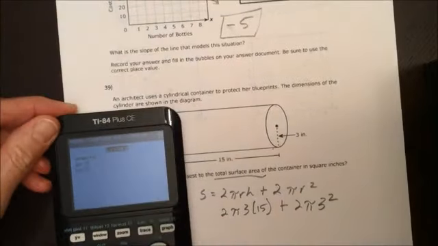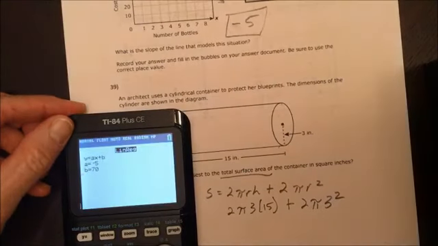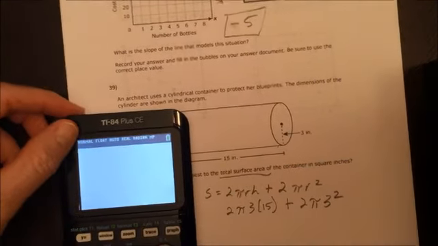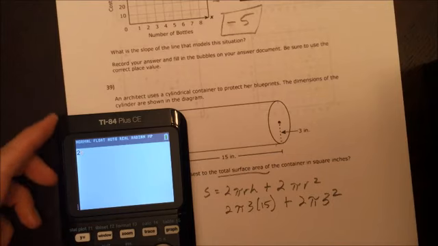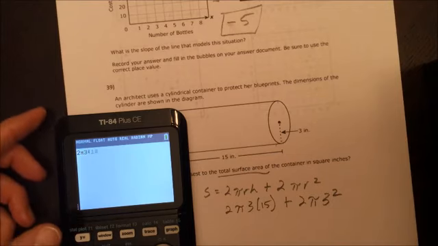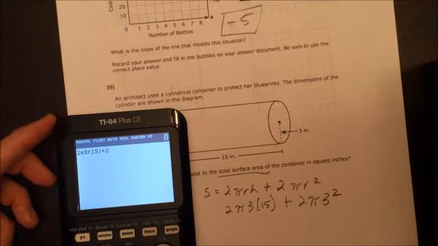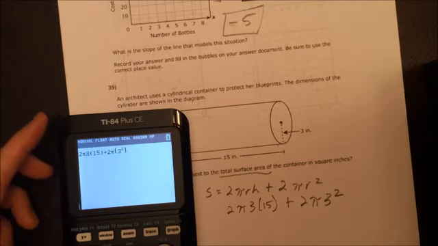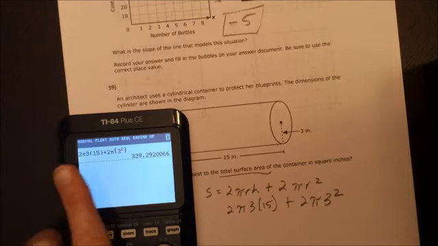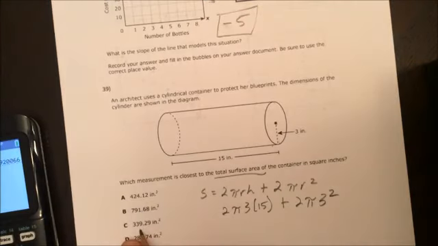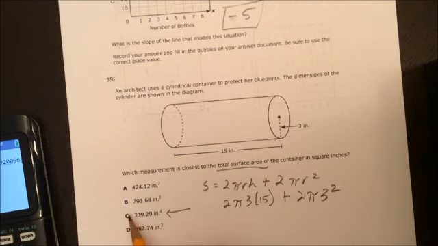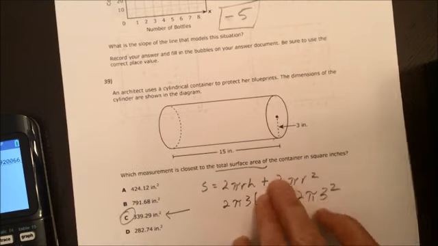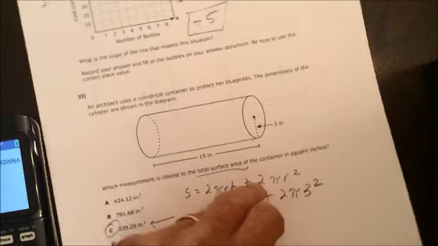Let's put this in the calculator and see what we got. Okay. 2 pi 3 15 plus 2 pi 3 squared. 339.29. There's your answer. We are almost finished.